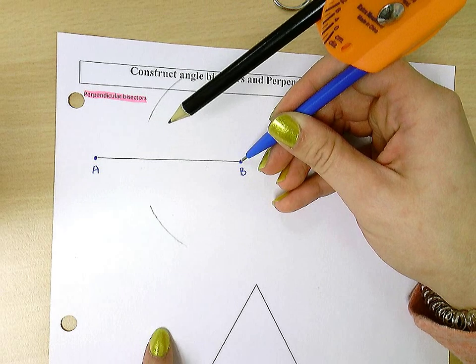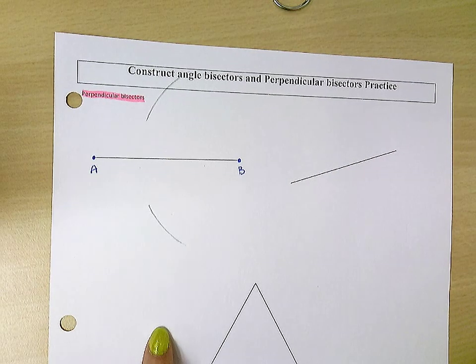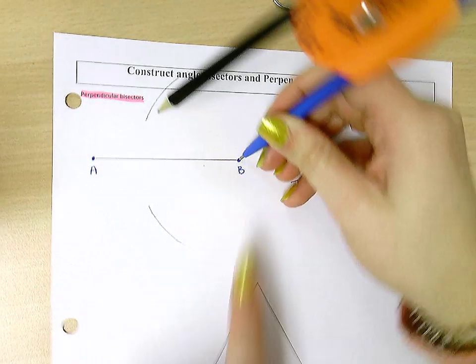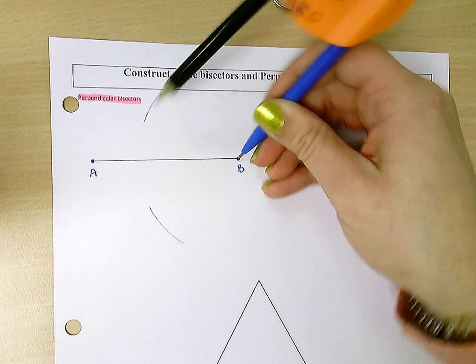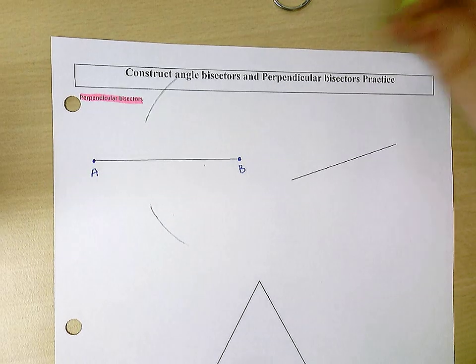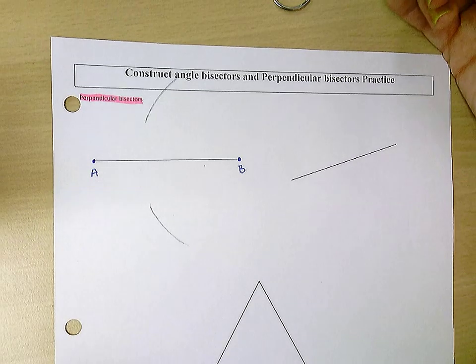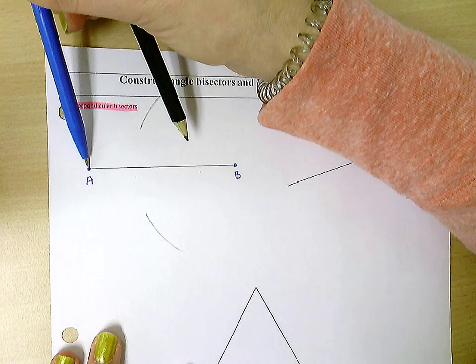Now, you do want to keep it the same distance, so do not change that distance. Keep this the same distance apart. So we have one on the top and one on the bottom of that segment. We're going to do the same thing from point A. So place your compass on point A now.